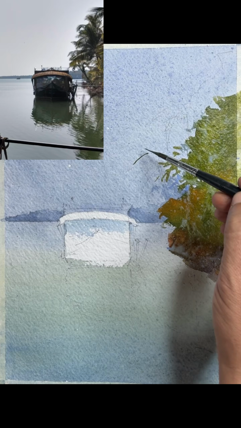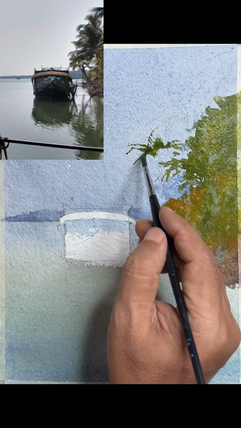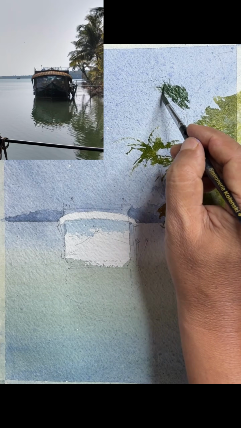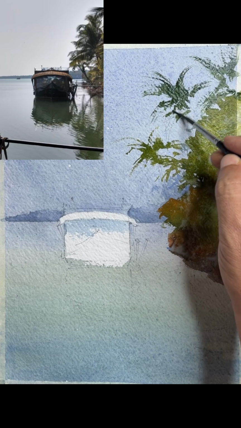So that is what I'm doing right now. You can skip this splattering part if you want. Now we have to think of the larger impression for the coconut or the palm trees, whatever you call it. These are coconut trees. Okay, and yeah, some impressions that I'm trying to create. I'll be later adding some details for the tiny individual coconut leaves.